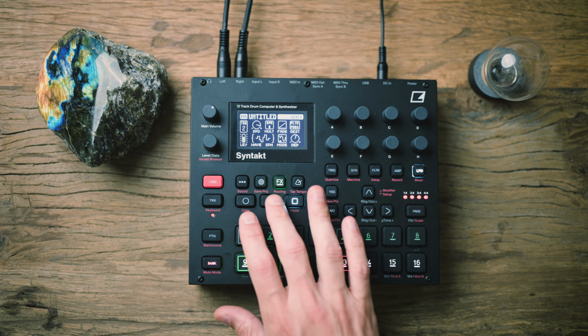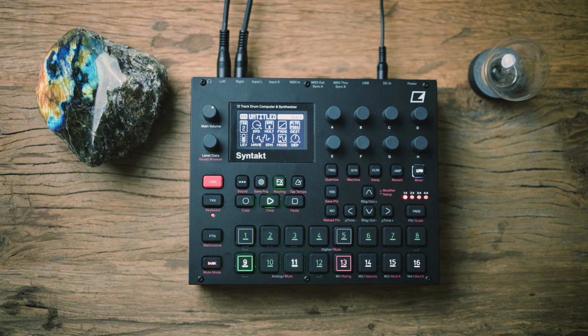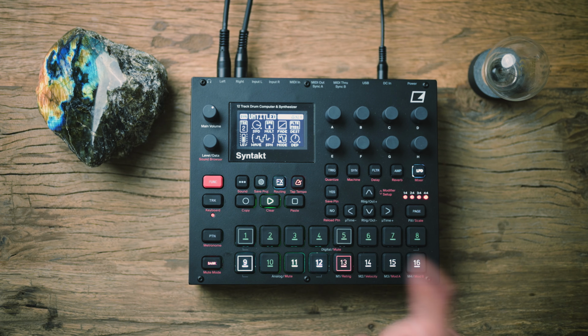And with that I wanted to create a pseudo acid line as well. So in the end I created this acid line. It's very laid back. It fits the groove very well, I think. All very loosely played.